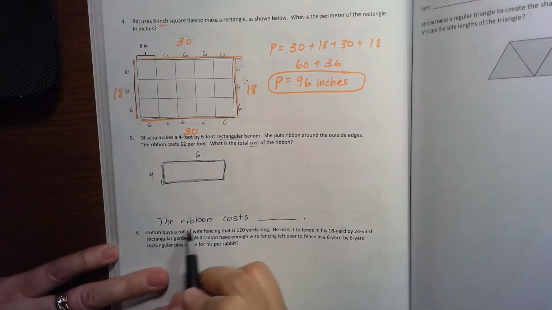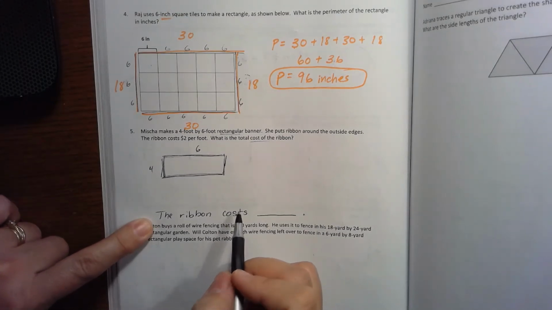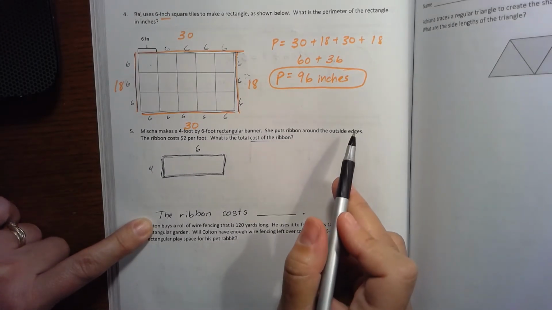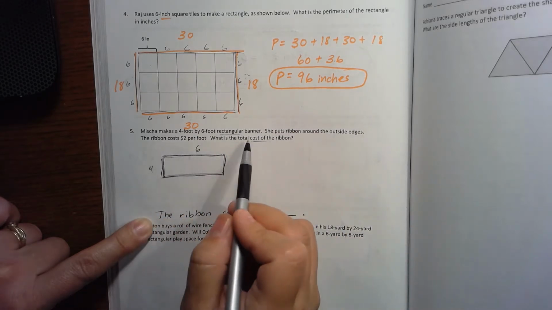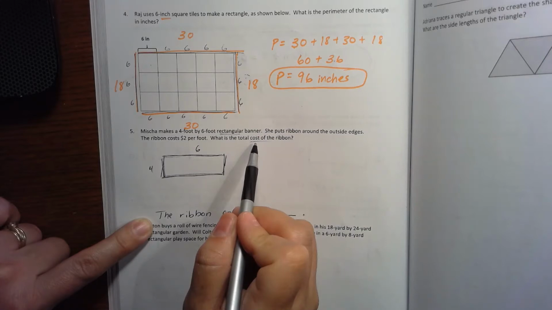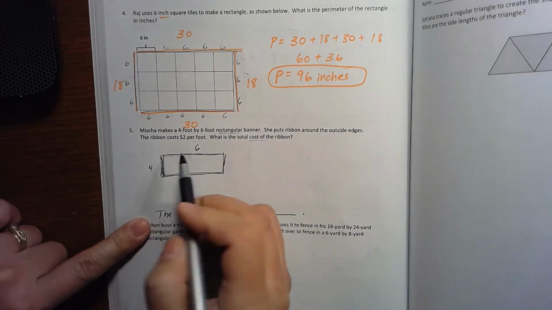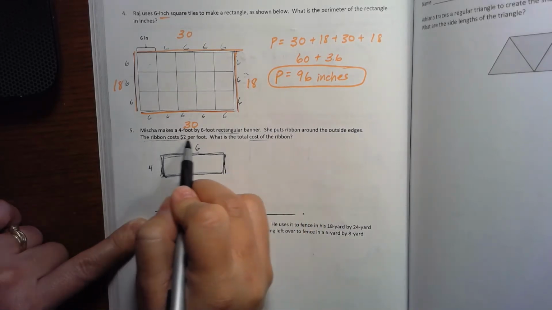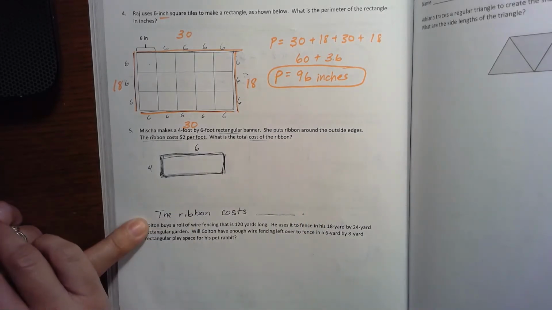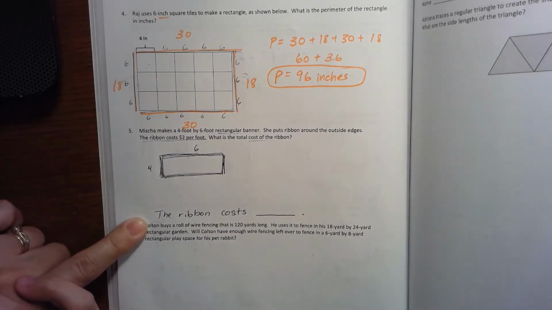The reason I say that is because I can tell by reading it carefully that they're not asking me how much ribbon we need. They're asking me how much it will cost. So this is already, I can tell, going to be a 2-step story problem. First, I'll need to find how much ribbon I need. Then I'll need to multiply it so that I can find how much it will cost in total.